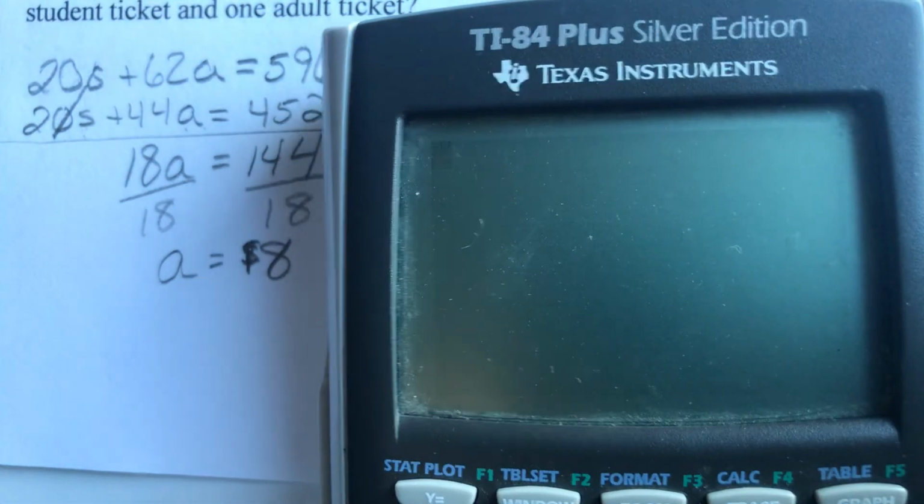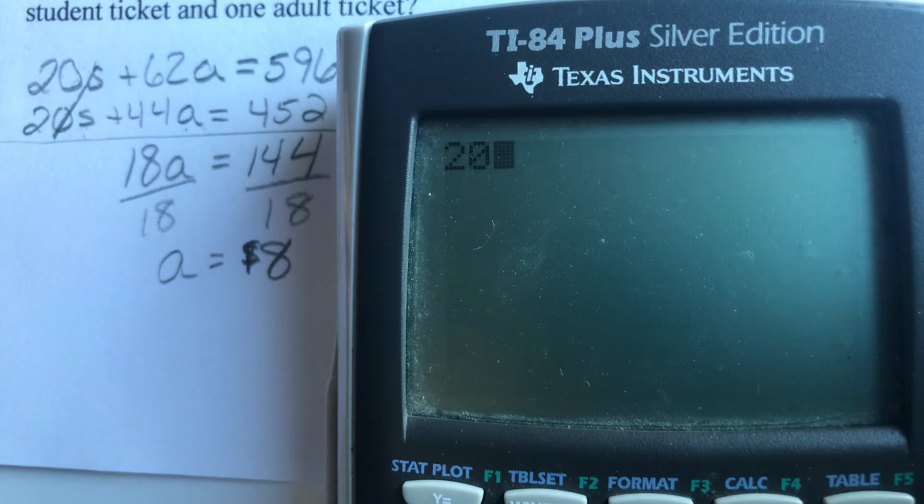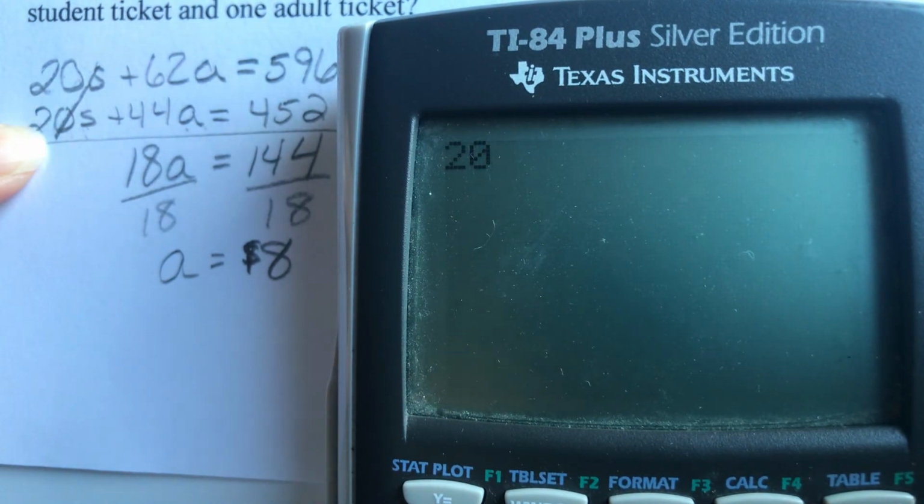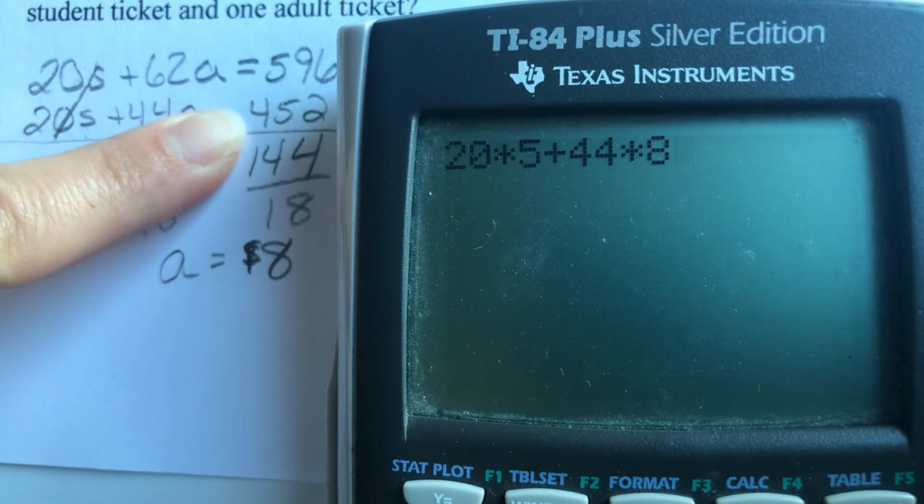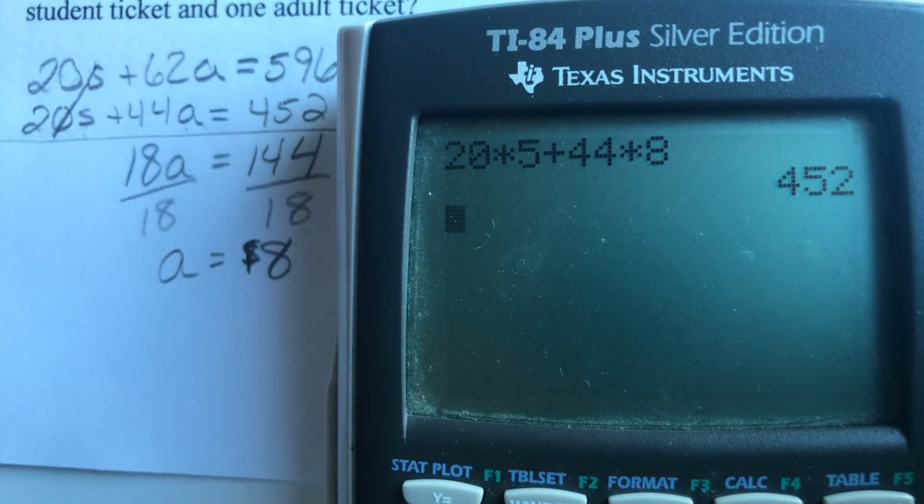Okay. So we had 20 for the other equation. I'm looking at the bottom one here. 20 times, we found 5 for a student, plus 44 times 8 for an adult. We need it to equal 452. It checked. It worked out.